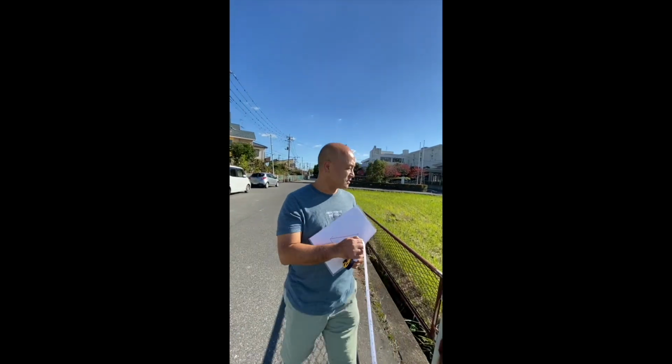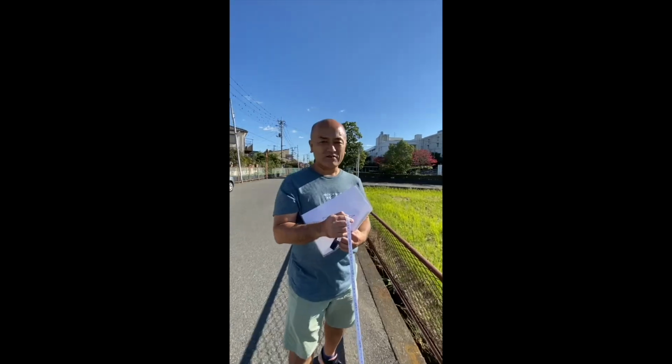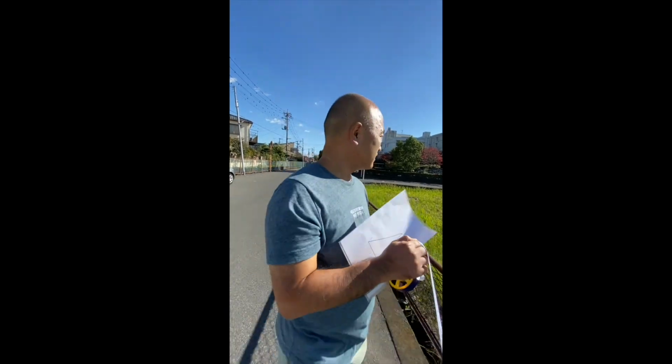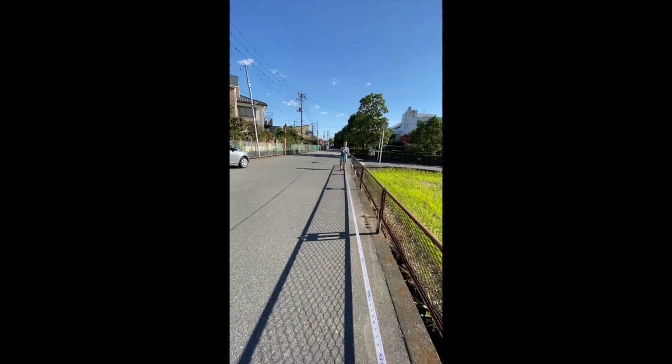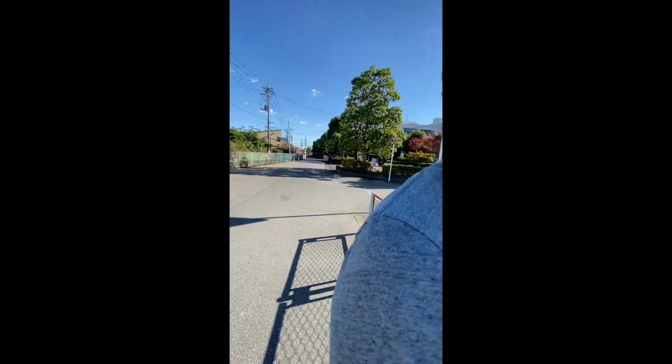Now I'm going to move to the next 10 meters, to the 30 meters. Okay, here is 30 meters. Now 40 meters. Now we're almost at the other corner of the triangle.